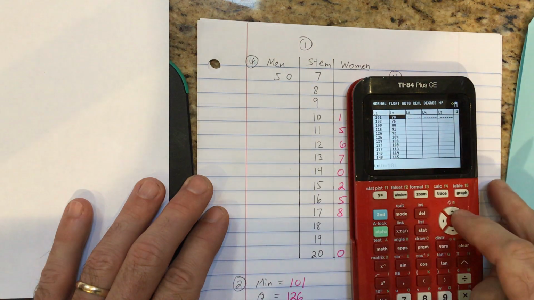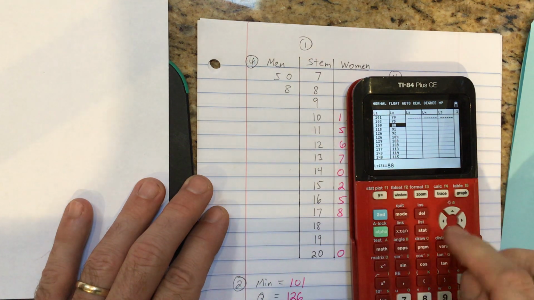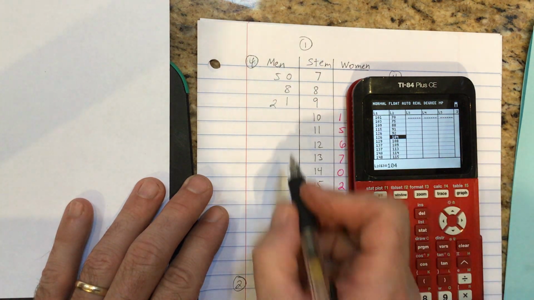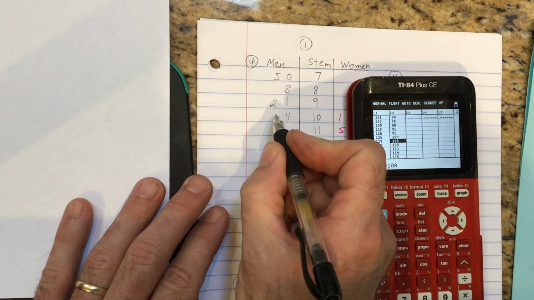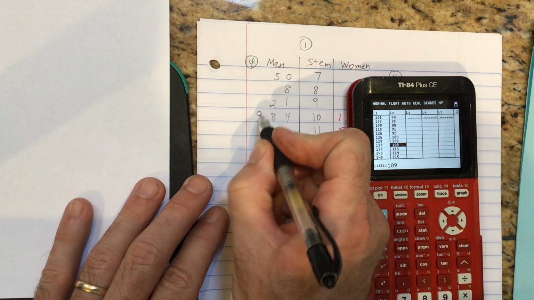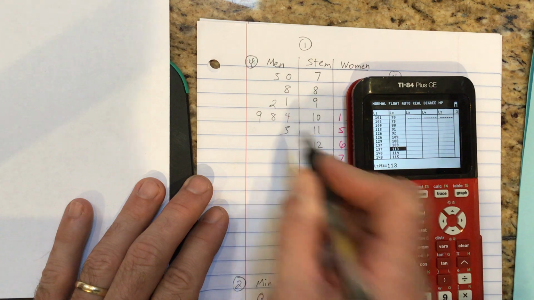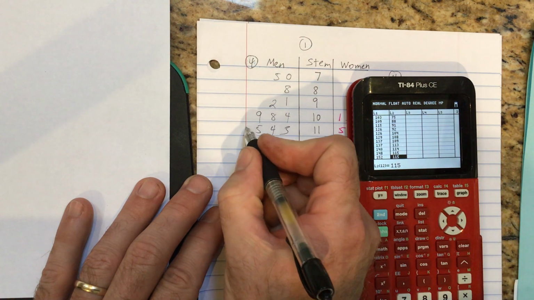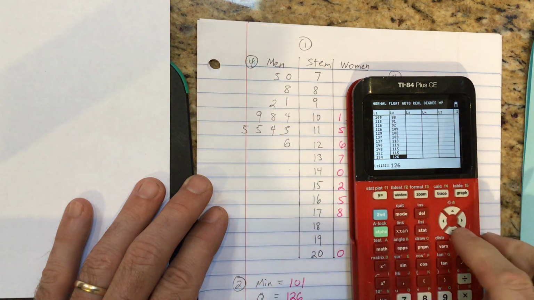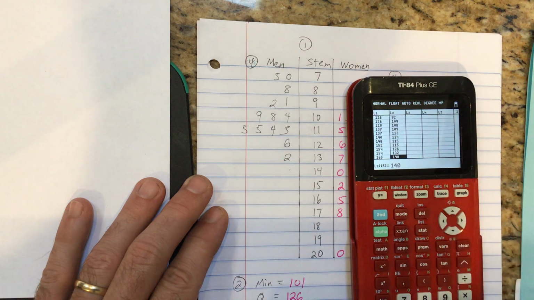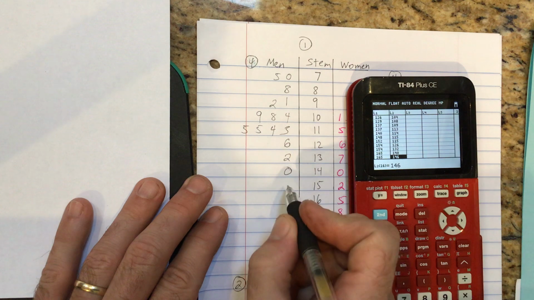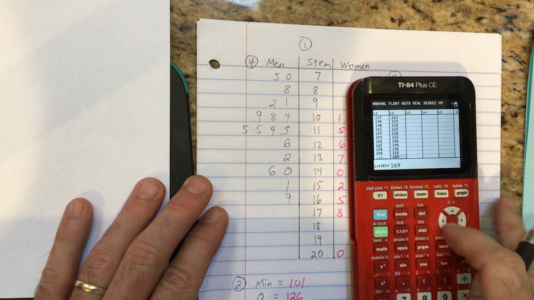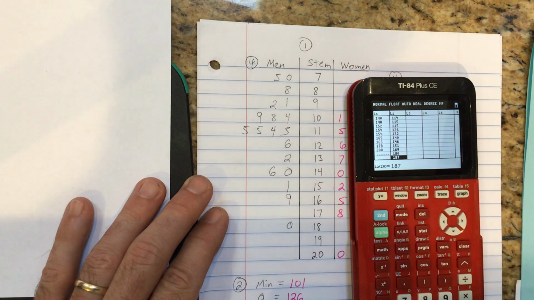75, 88, 91, 92, 104, 108, 109, 113, 114, 115, another 115, 126, 132, 140, 146, 151, 169, 180, 187.